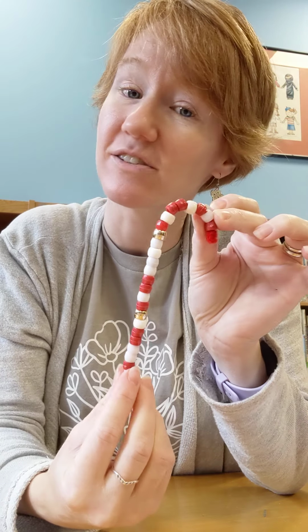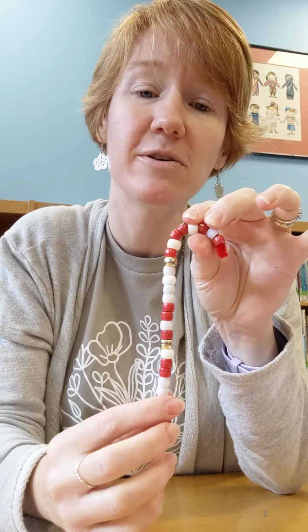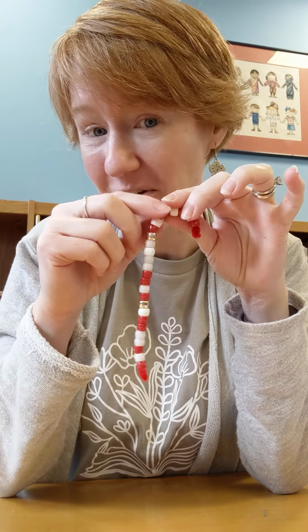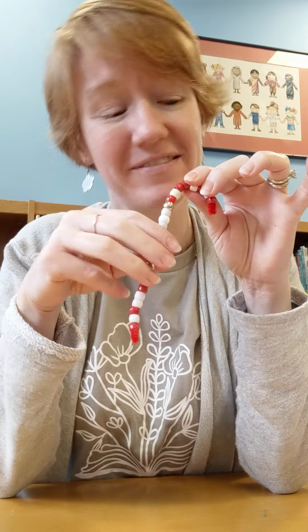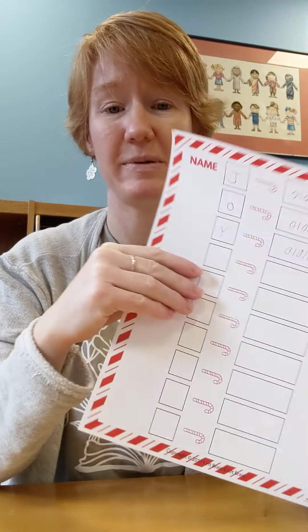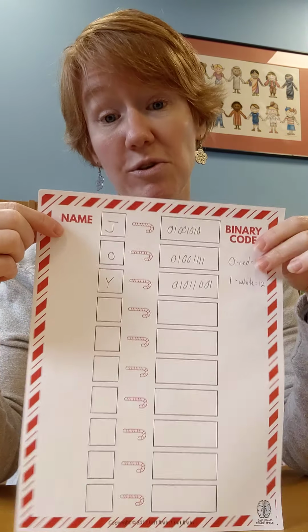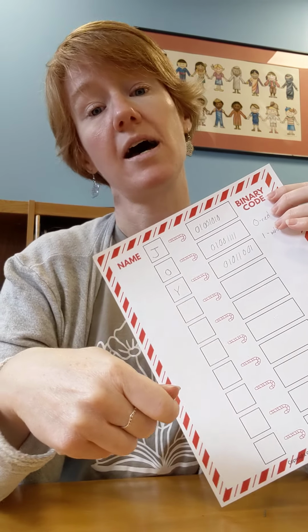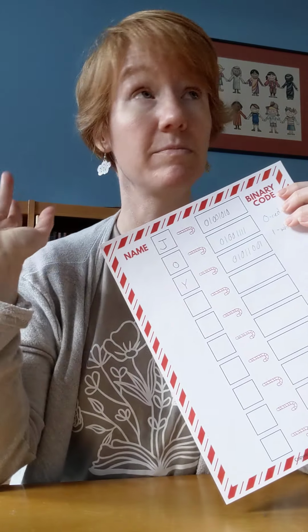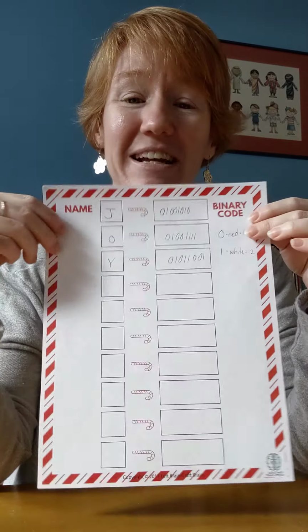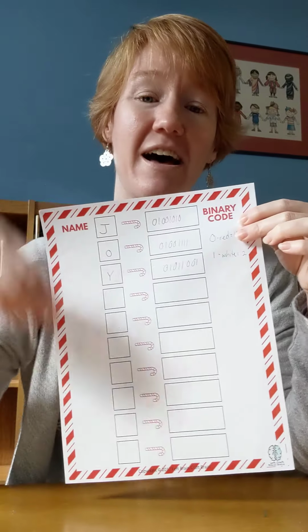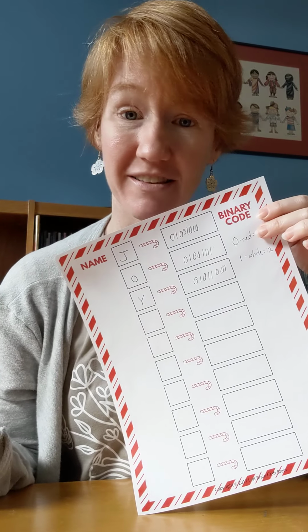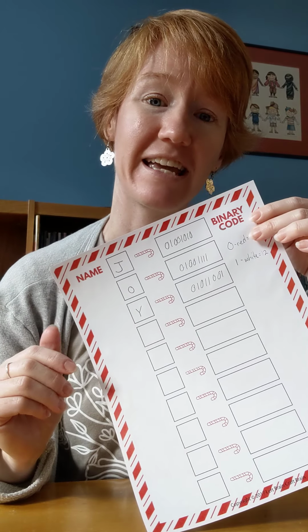Okay, so you can hang this on your tree or you just lay it wherever you want to, and then you can tell your family, binary code, the letters J, O, and Y. So I did include an extra piece of paper, like I mentioned before, if you wanted to do your own name. If you have a longer name, what you want to do is just twist 2 pipe cleaners together so that you have enough room for all of them, and you can even do any colors that you want. It doesn't have to be the red and white for the candy cane.